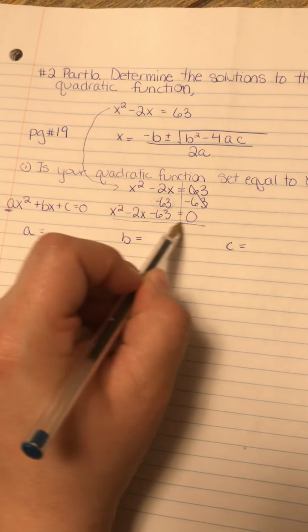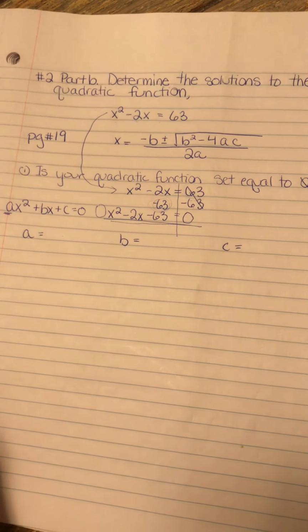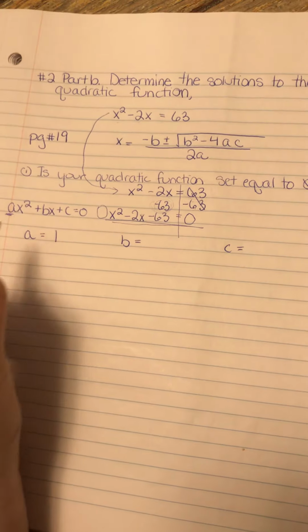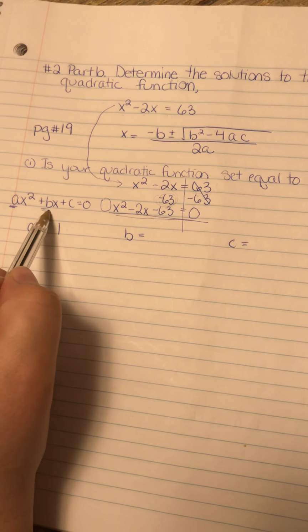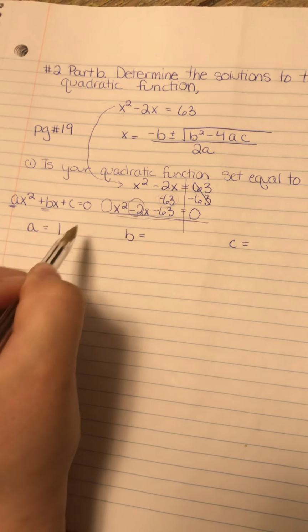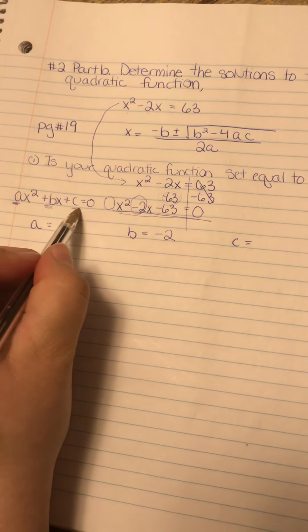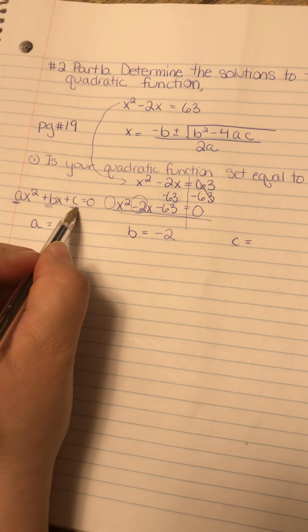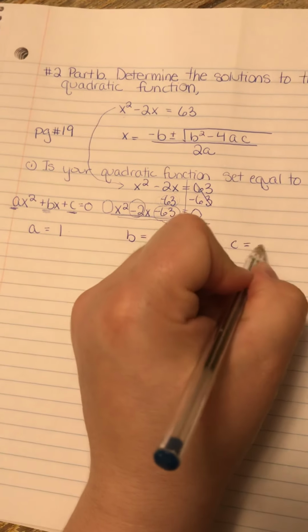In this case, our a value is 1. Our b value is the coefficient of the x term, so in this case, our b value is negative 2. And our c value is the number by itself. Remember, we added that term in. It's negative 63.